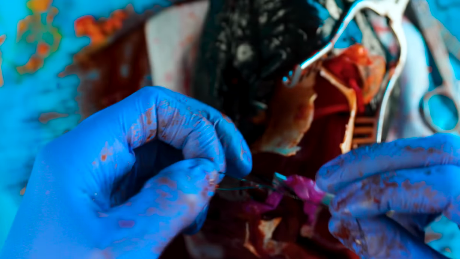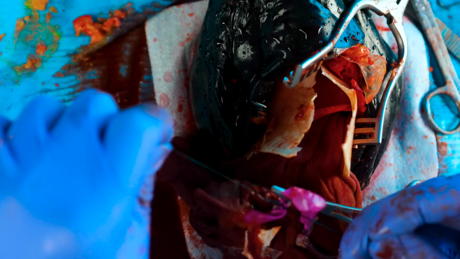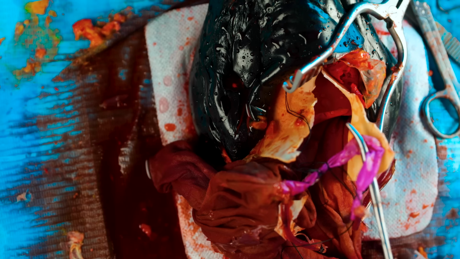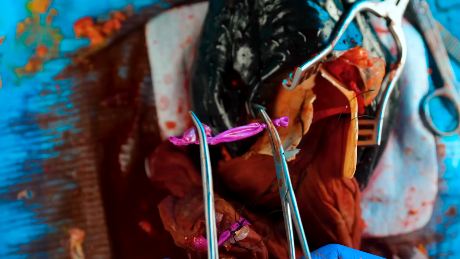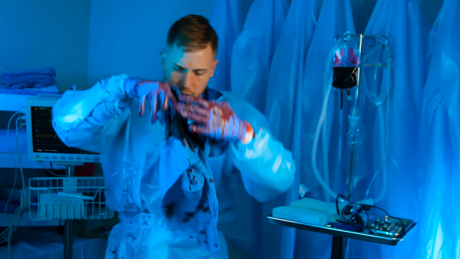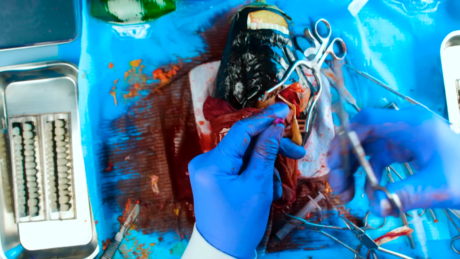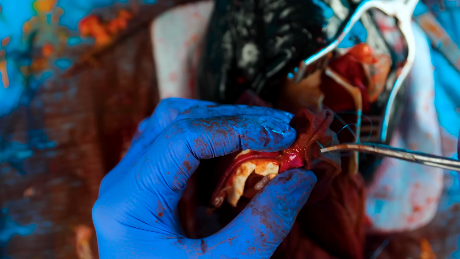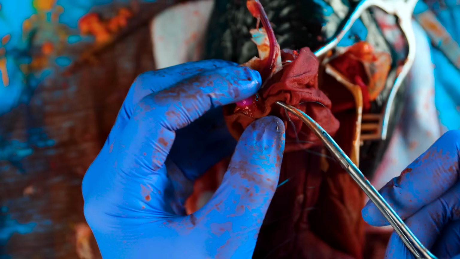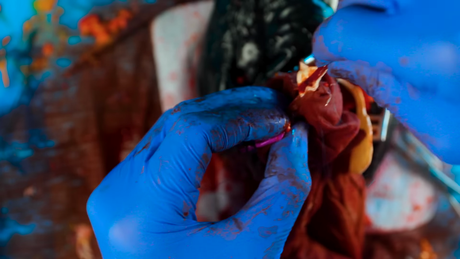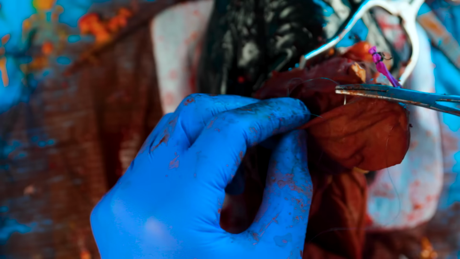I'm tying off the base of the appendix twice. I'm dividing the appendix from the base of the cecum, just proximal to the area that I tied off. Damn, that's not a bad looking appendix. Steve, take the appendix to the lab for further research. I'm encircling the base of the cecum with suture thread to bury the stump. Dude, it worked perfectly. Wow, we did great work.